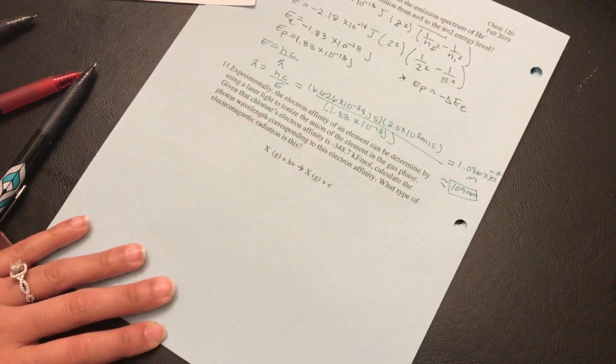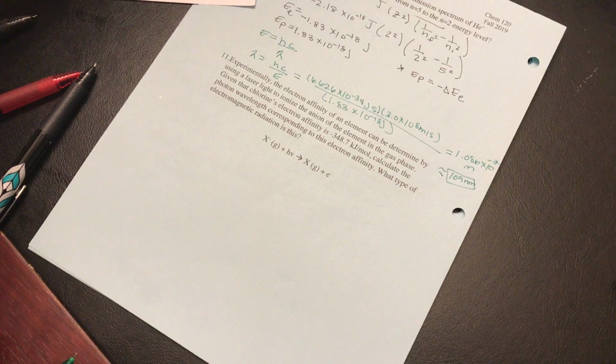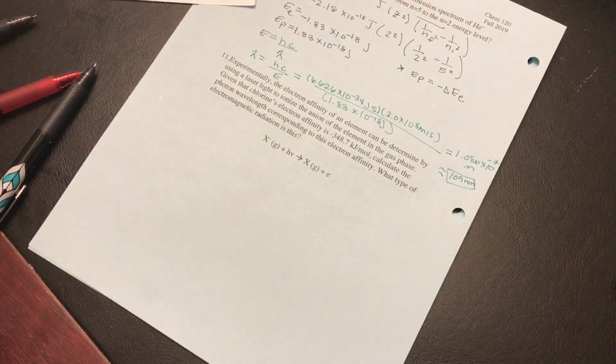Next question. Experimentally, the electron affinity of an element can be determined by using a laser light to ionize the anion of the element in the gas phase. Given that chlorine's electron affinity is negative 348.7 kilojoules per mole, calculate the photon wavelength corresponding to this electron affinity. What type of electromagnetic radiation is this?